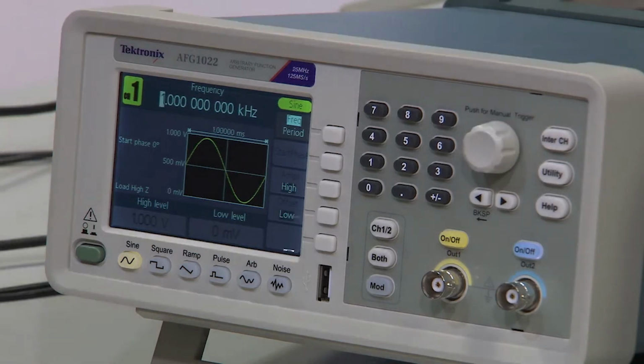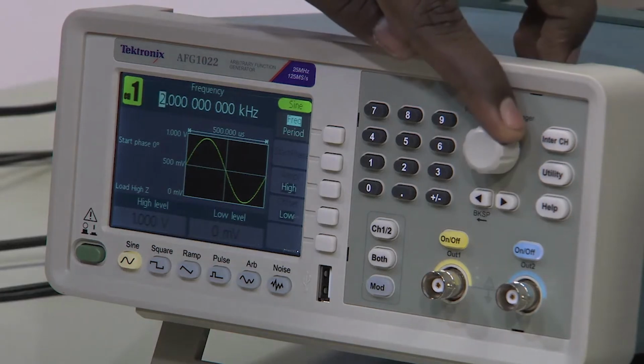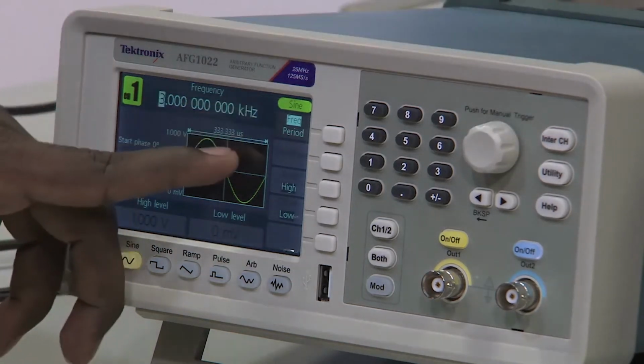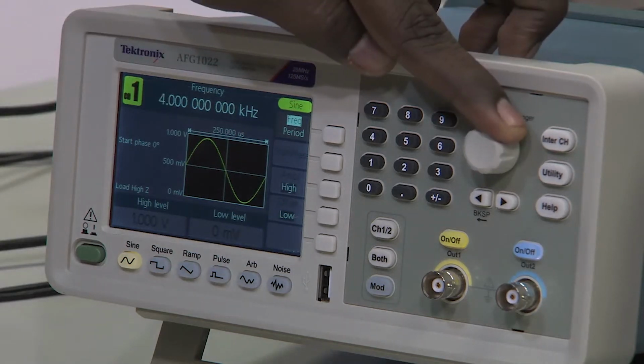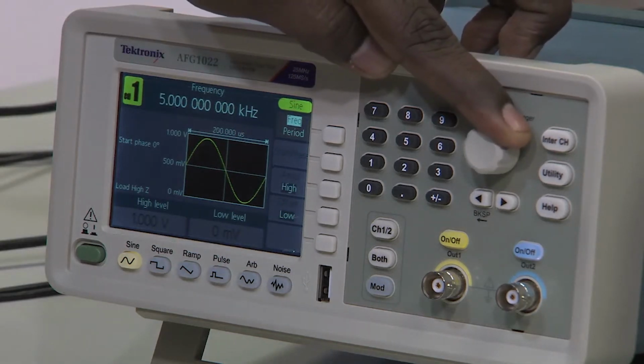So, you can also see that with a change in frequency you will also be able to see the change in time. Again, if you can change the frequency please, you have to concentrate on the y axis where it is showing 333.33 microseconds. If I increase the frequency, can you increase the frequency please? See, again changed, increase it, again change, increase it.